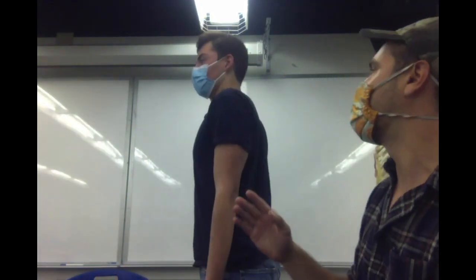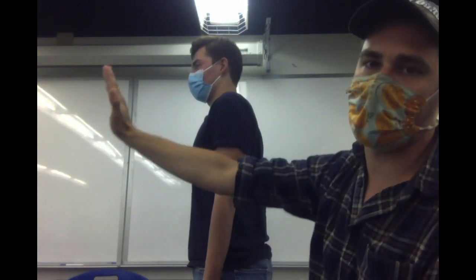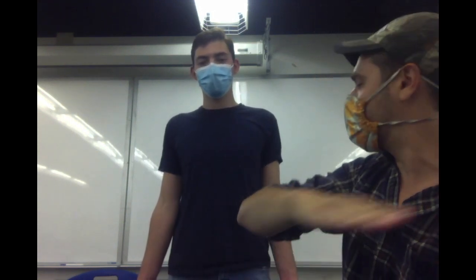Then we have frontal planes. So Dan, maybe turn for me. Thank you. It's if we were to cut Dan straight down like this, separating an anterior from posterior view. Then the last one is transverse, and that is if we were to cut Dan straight in half, separating this one and that one. Top to bottom, a superior to inferior.